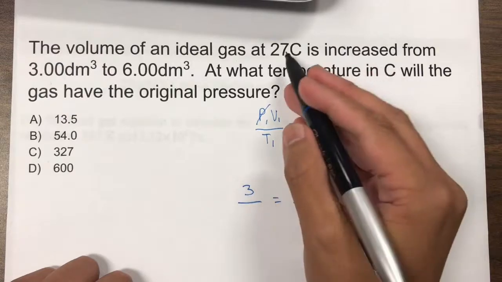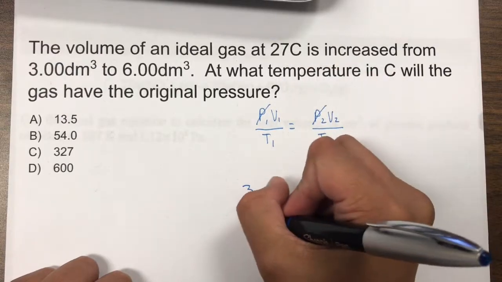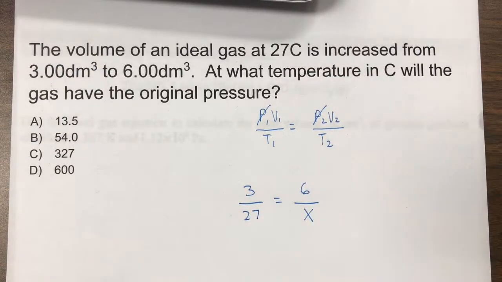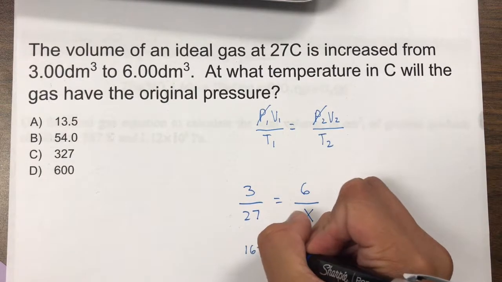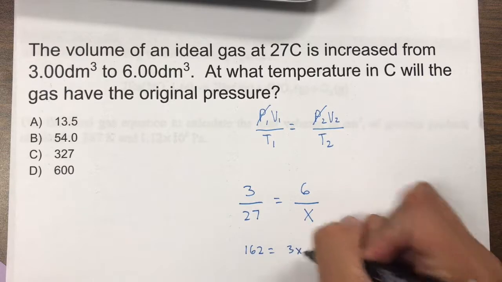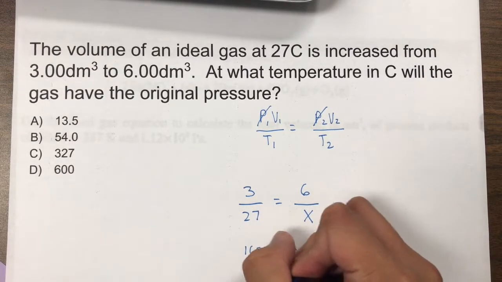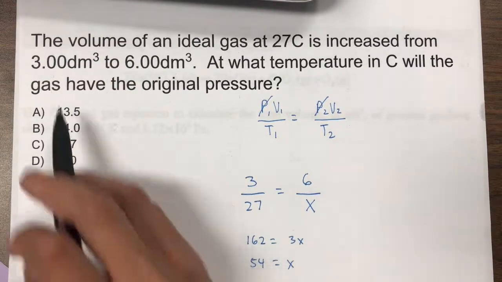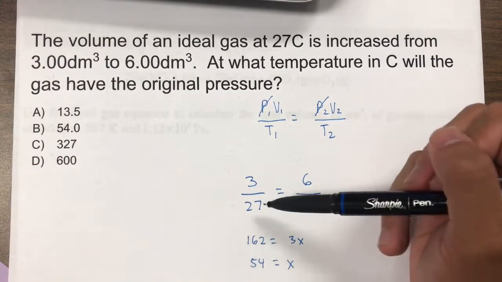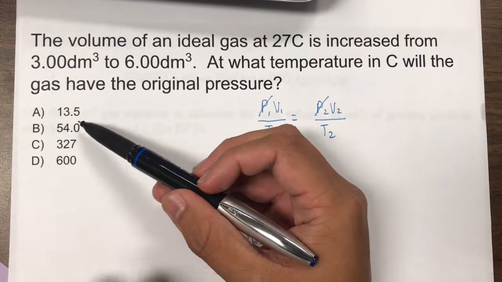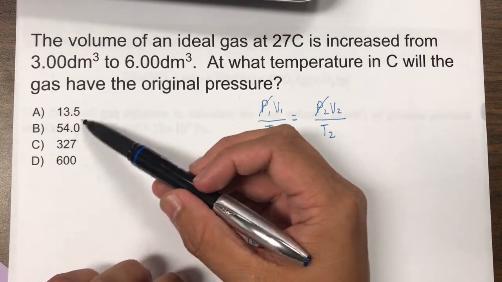And let's just say we forget to convert this. Let's leave that at 27. So 27 times 6. This is 162 equals 3x. So x equals 54. That answer is there. So if you didn't convert that, the possibility of you getting it wrong and thinking it's right is there.